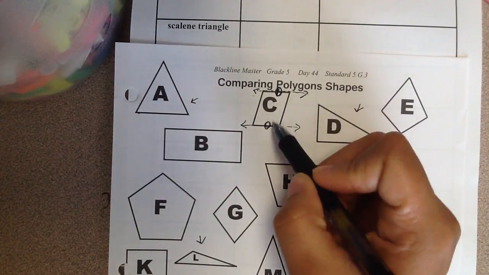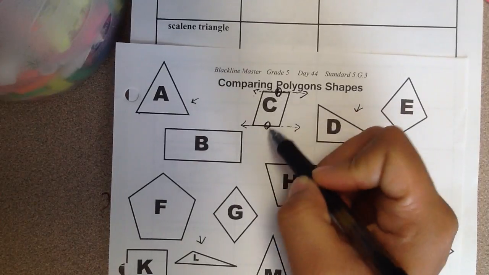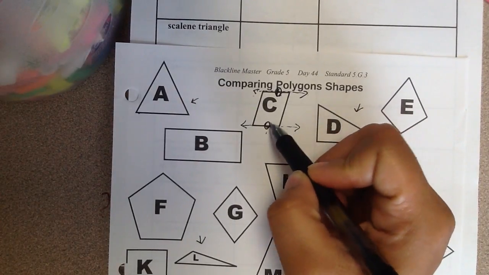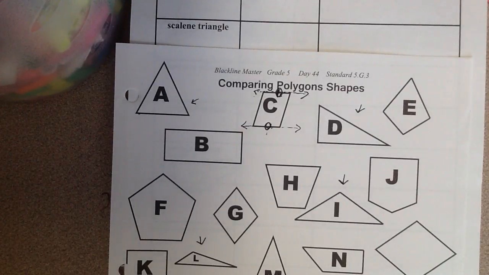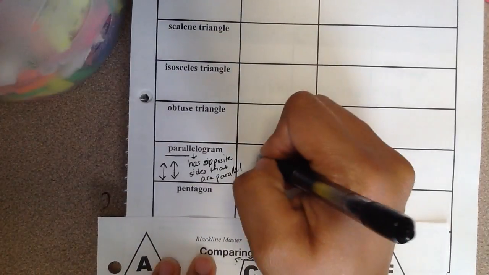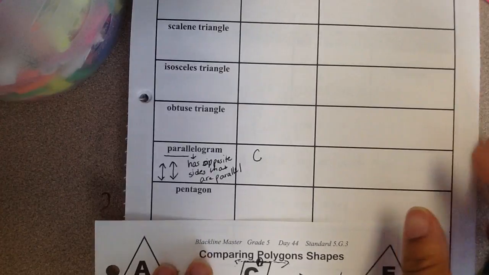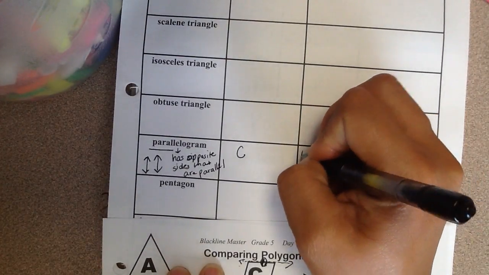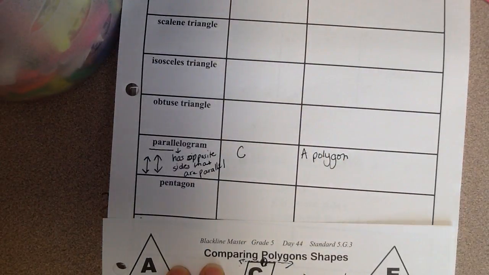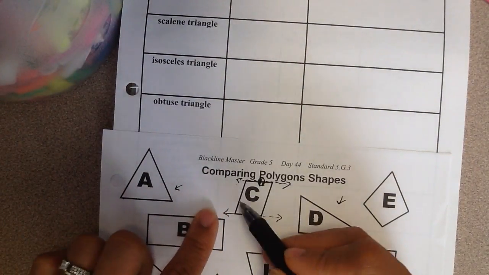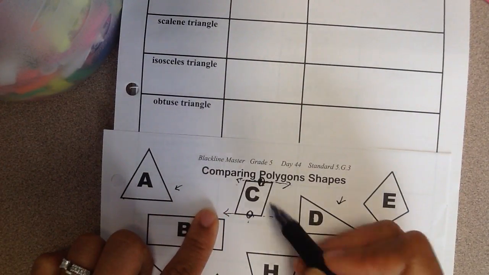Now they touch these side lengths, but the opposite ones, the ones on the opposite side of the shape, never touch each other, and they run straight or parallel with one another. Okay, so C is what we could classify as a parallelogram, and we know this is a polygon because it has straight sides, it has 3 or more sides, and it's closed.